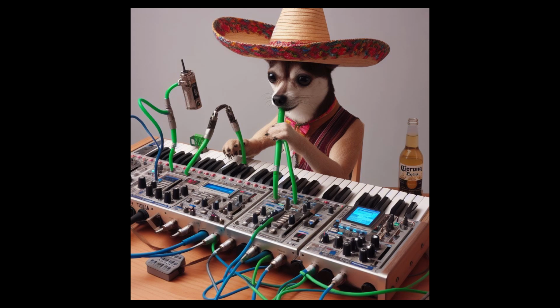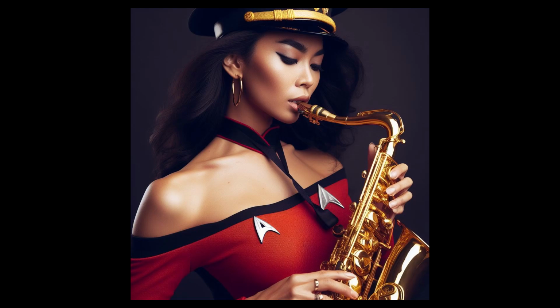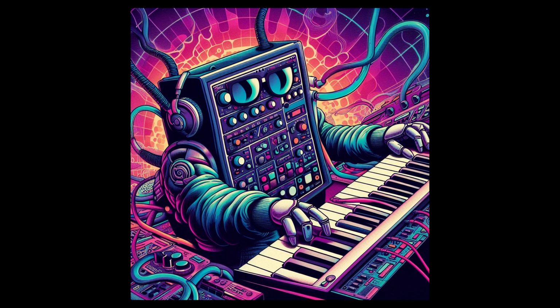And finally, to wrap it up, we have to ask, of course, for Shatner's bassoon. This does not look like Captain Kirk playing a bassoon. It looks like Chief O'Brien playing a saxophone. So I tried to get Chief O'Brien playing a saxophone, and it gave me this. Final bonus, here's an anthropomorphic personification of a synthesizer playing a synthesizer.